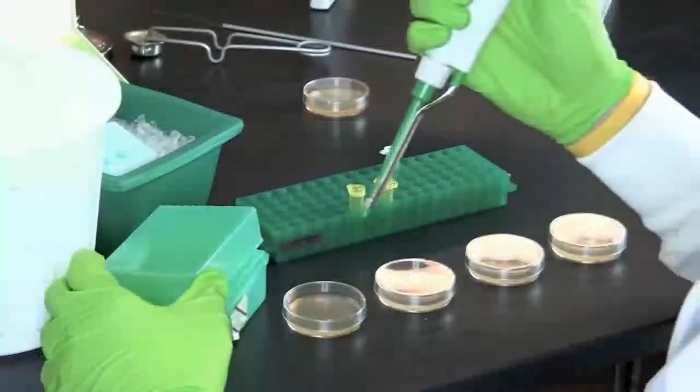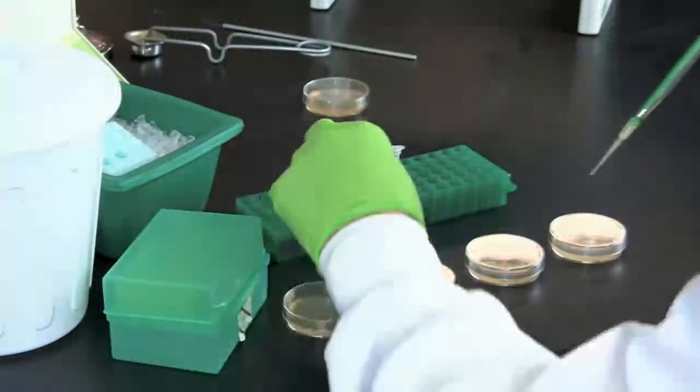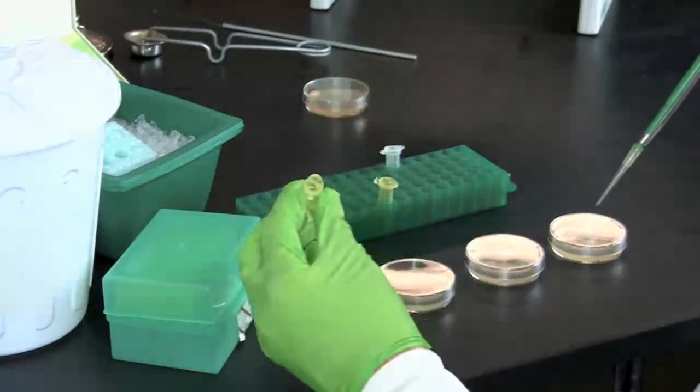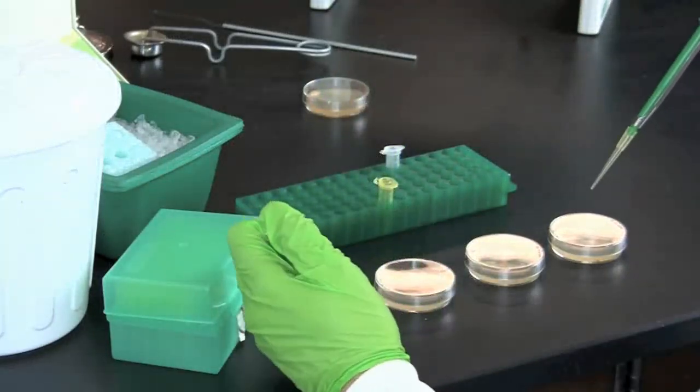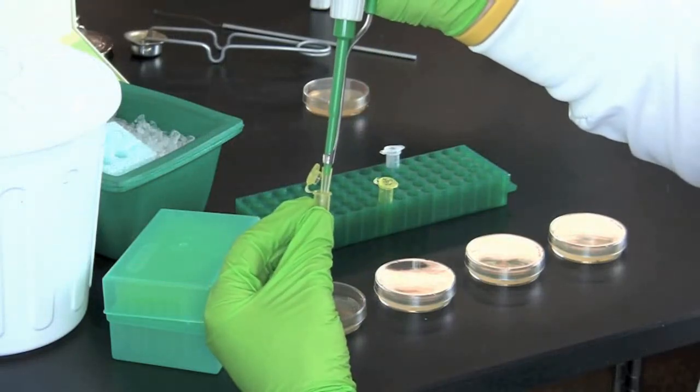Using an adjustable or disposable pipette, transfer 100 microliters of each transformation mixture onto the appropriately labeled LB agar plate, using a sterile pipette or pipette tip each time.